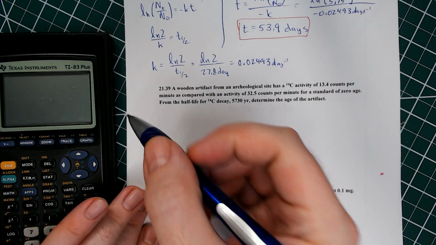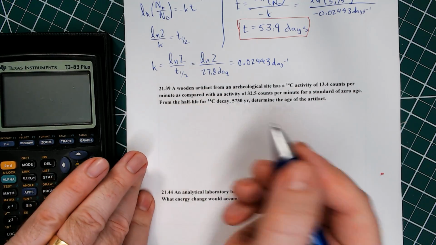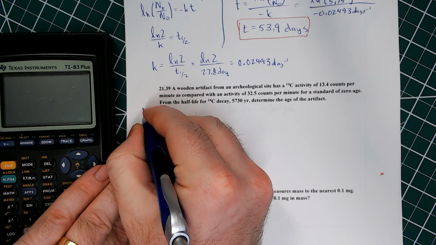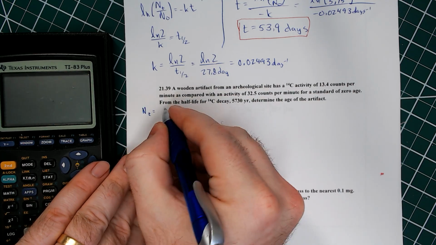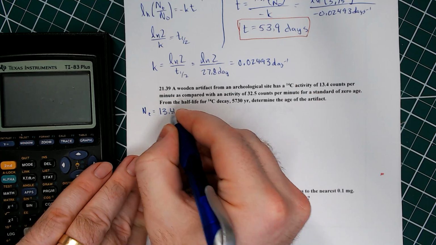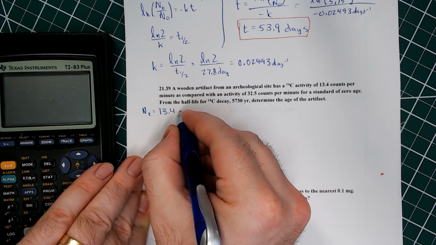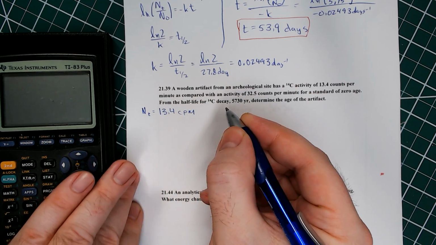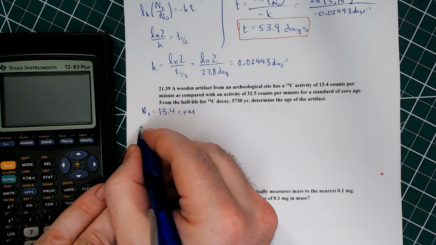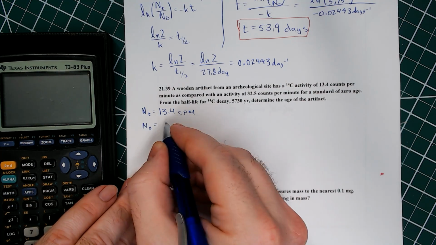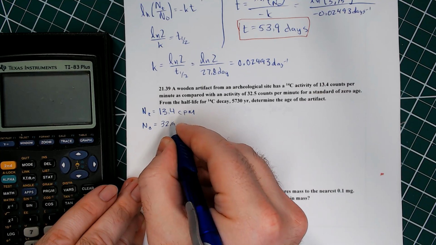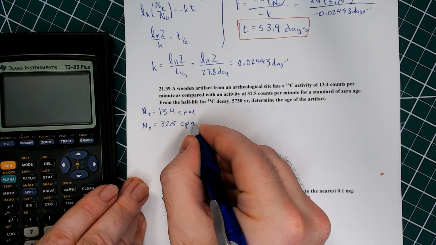So the amount at time t is equal to 13.4 CPM, and the amount at time 0 is 32.5 CPM.